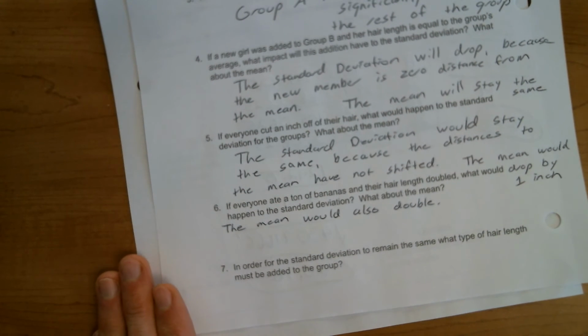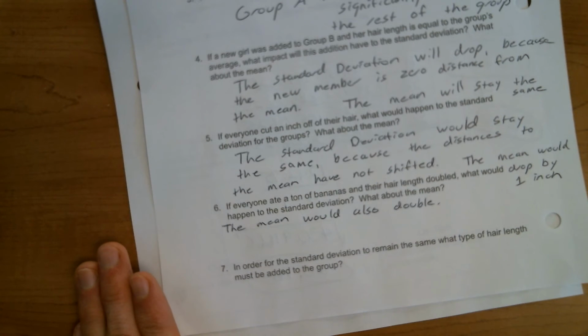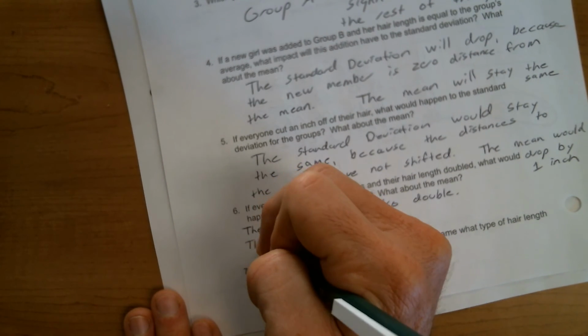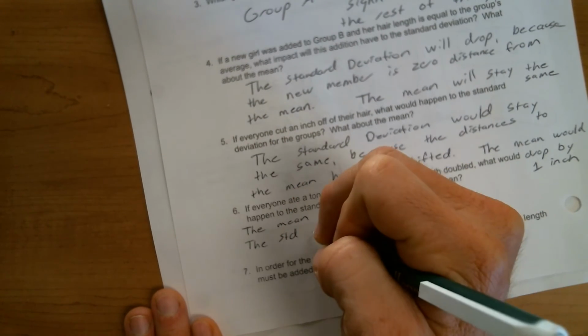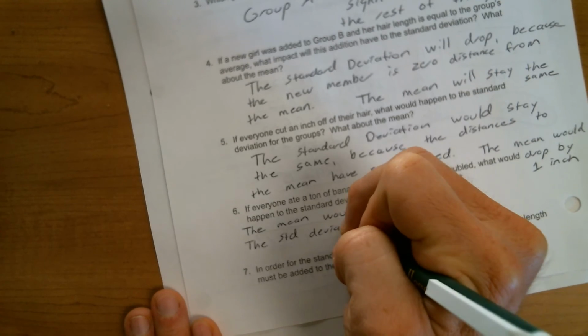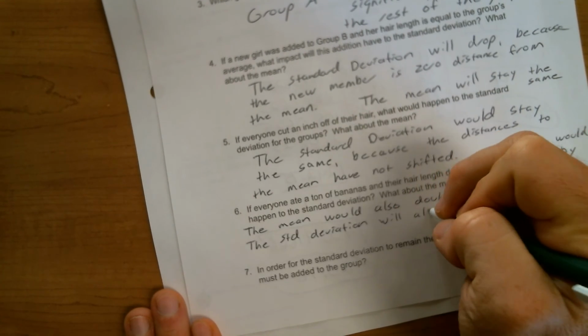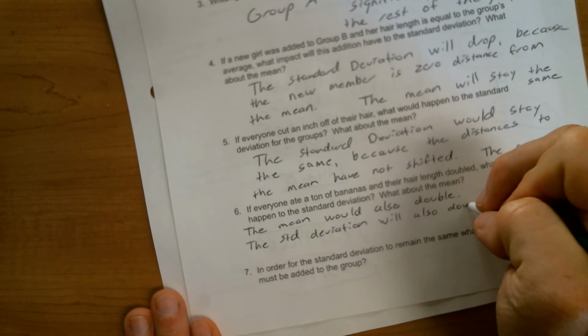Now, the standard deviation, and this might be the part that's not as intuitive, but the standard deviation will also double.